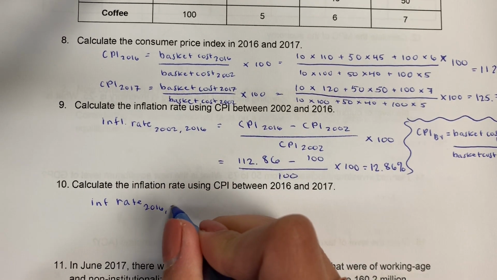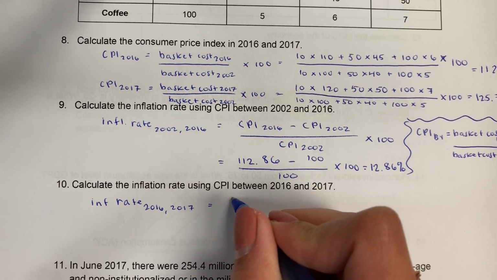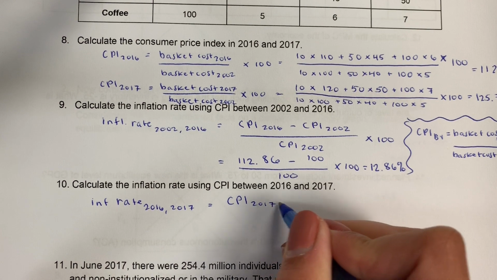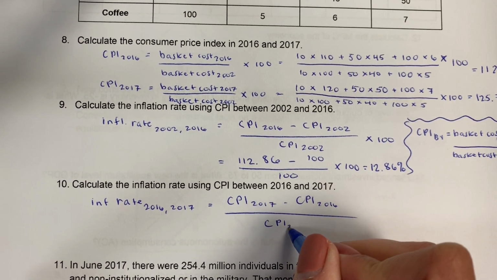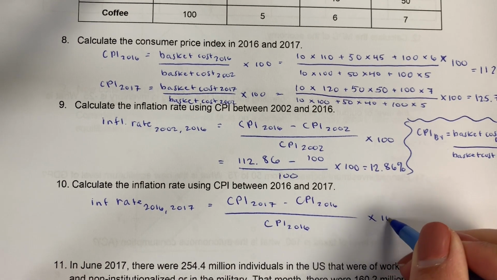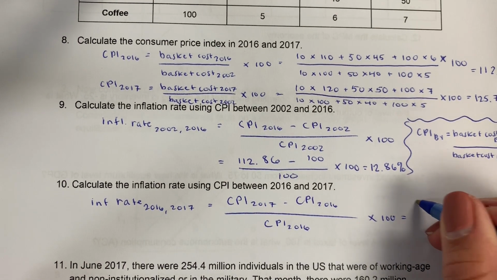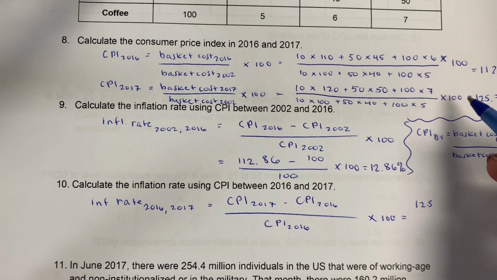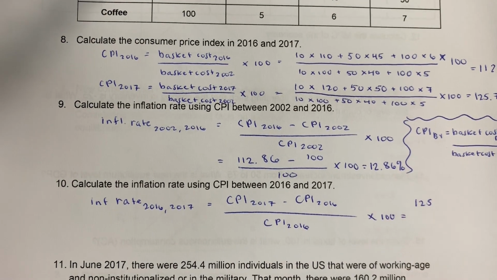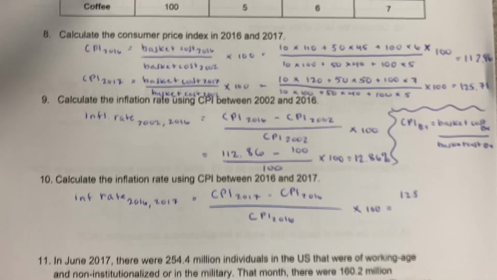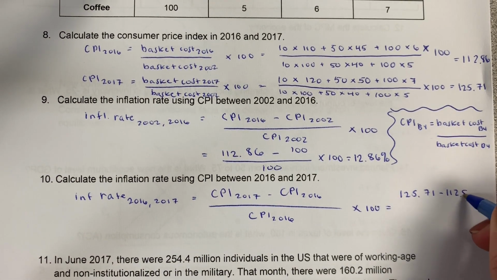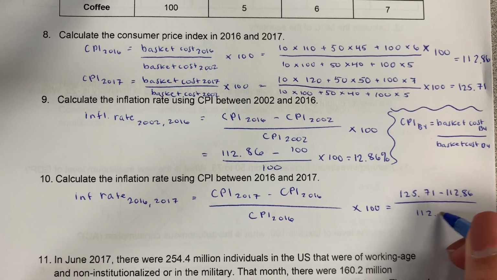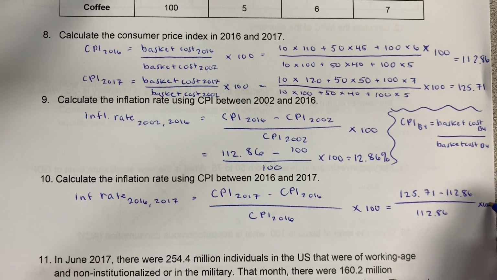2016, 2017. By now, you should hopefully see a pattern that this is going to be CPI 2017 minus CPI 2016 divided by CPI of 2016. Multiply that by 100, right? And this gives me 125 from above right here. Let me move that over just a tad. 125.71 minus 112.86 divided by 112.86, multiply that by 100, right?